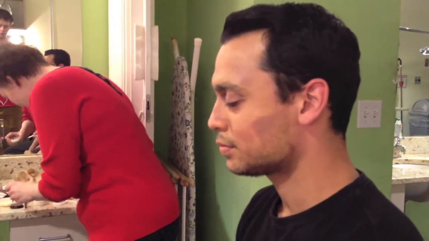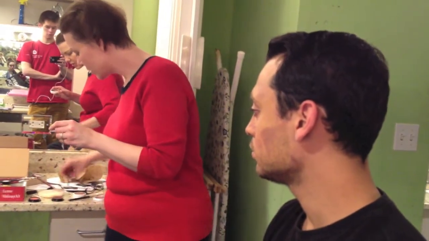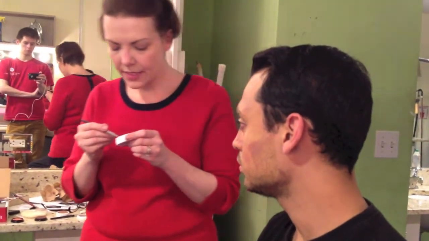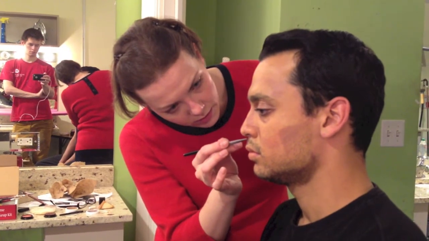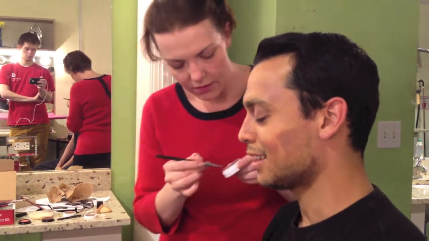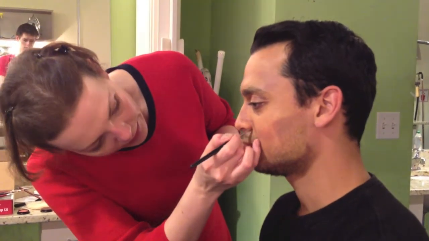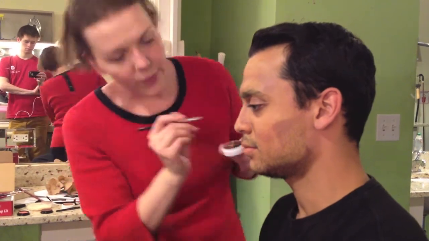I'm just going to take, it doesn't matter, the brush that I used for the shadow. I'm going to take a little bit of this blush and just tap it along the nostril. Because that's a spot where broken capillaries happen. And it's a subtle thing, but it helps add to the effect. Am I missing anything?